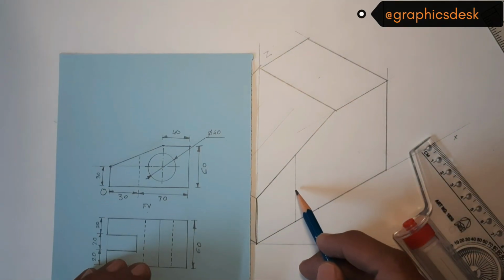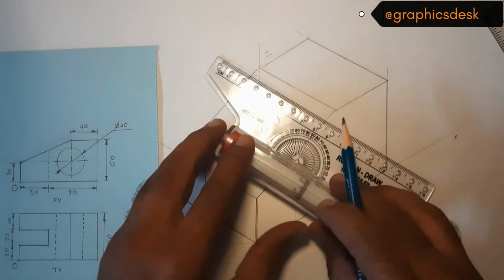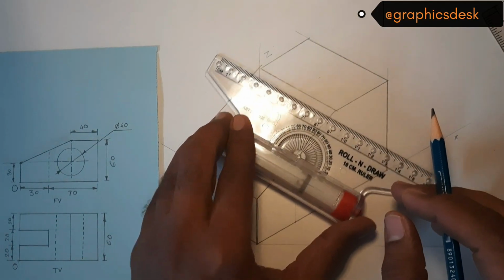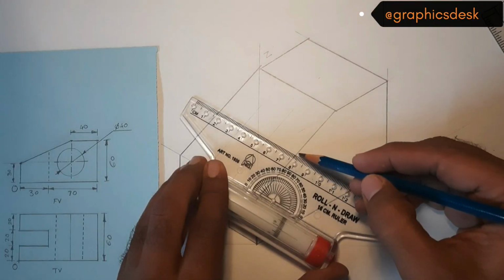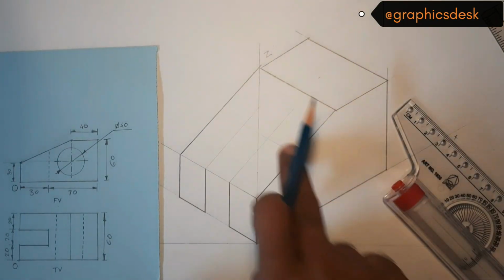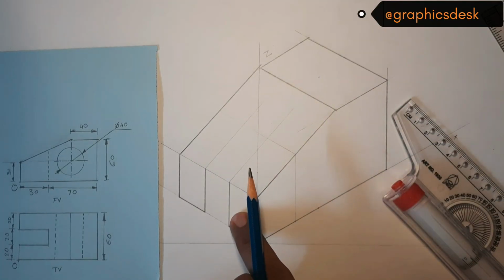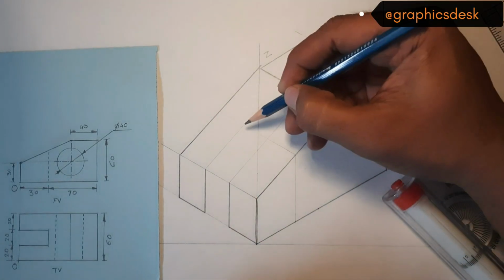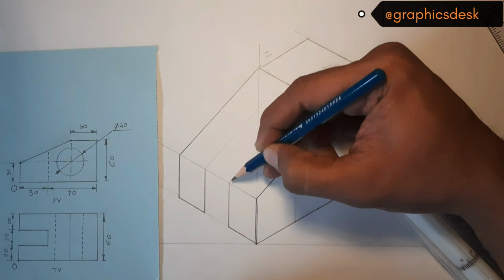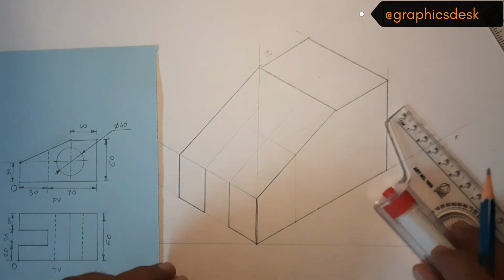So this line is, or I would say this is the plane. This particular plane is 30 mm at distance from these two planes. Which means now this line would be a solid line, so as this line and this line connecting to this one. So let me draw that.